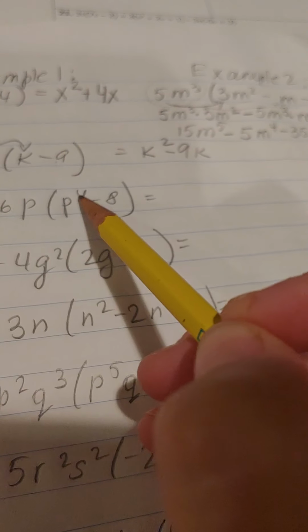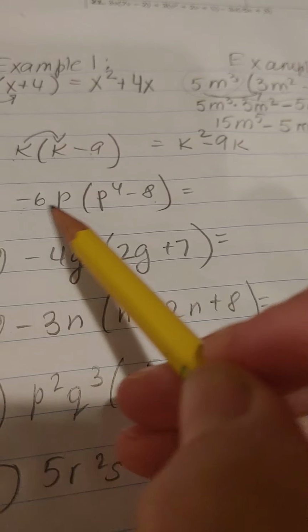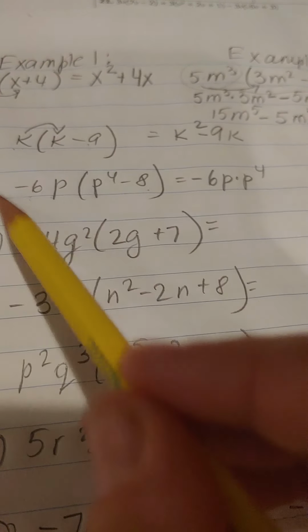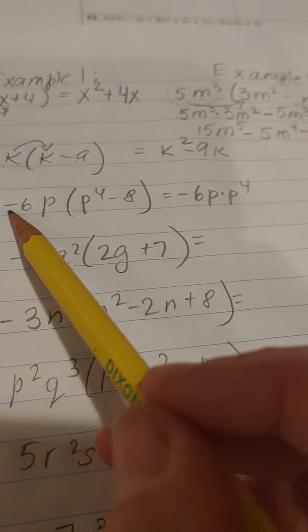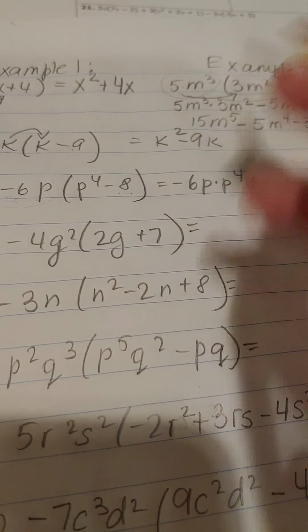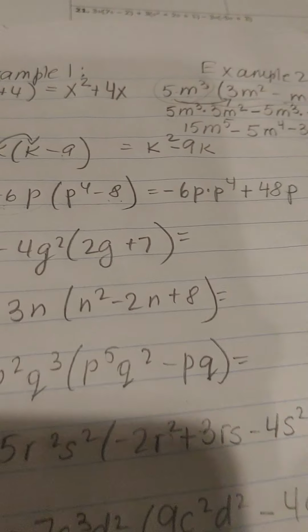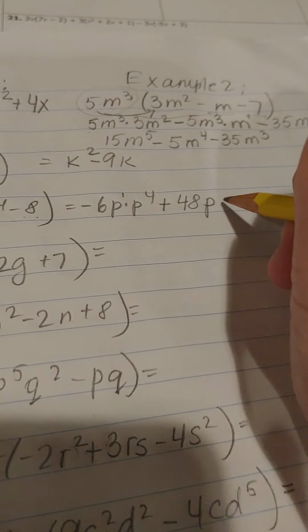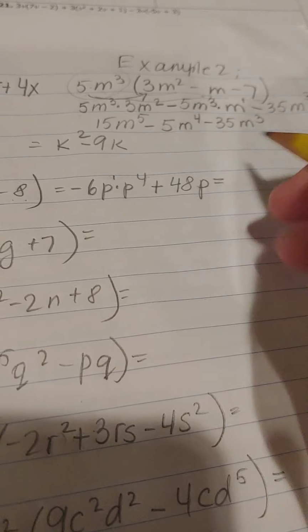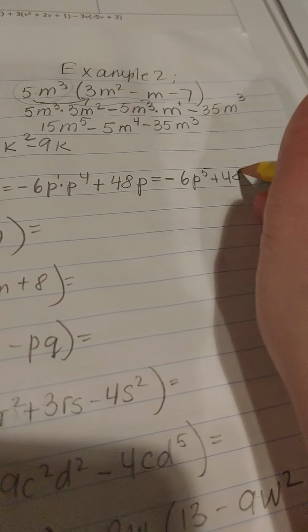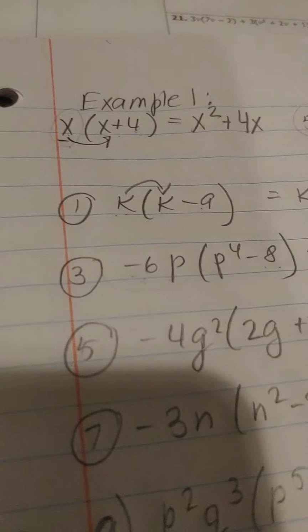Negative 6p times p to the fourth minus 8. Negative 6p times p to the fourth. When we multiply this times this, we put them together. So now negative times negative is positive, so it's plus. 6 times 8 is 48p. All we have to do is just simplify this part. 1 plus 4 is 5. If you don't remember this, you have to watch my previous videos for the previous lessons. So this is the final answer.